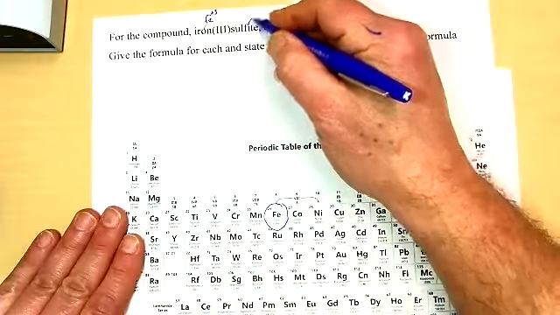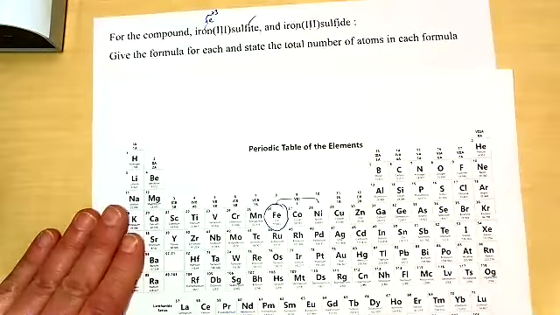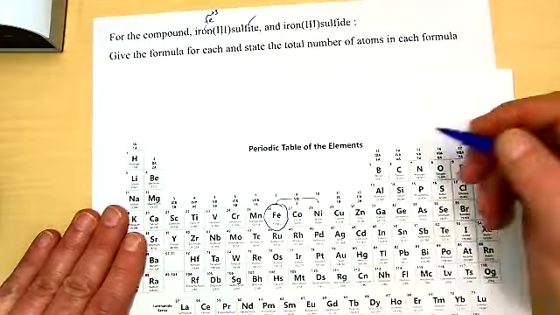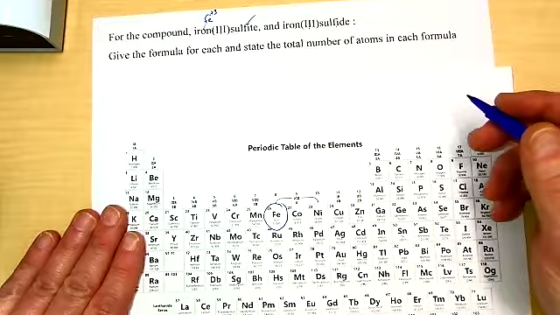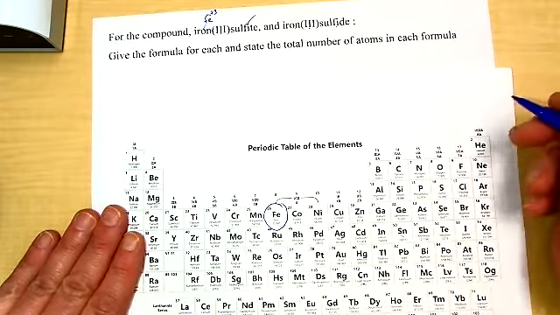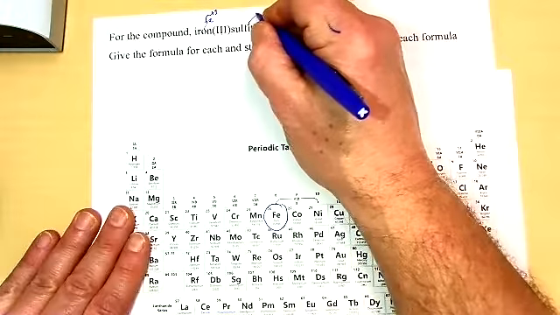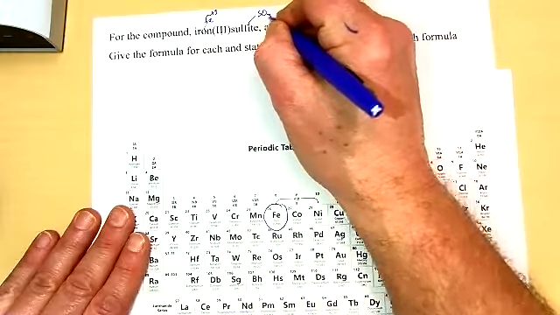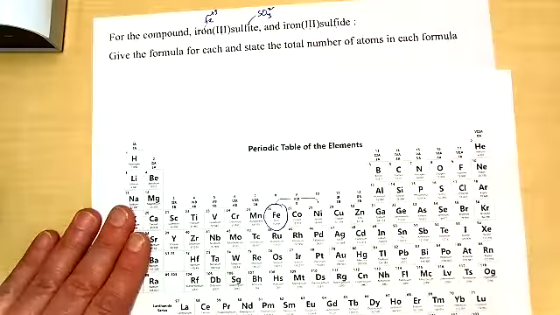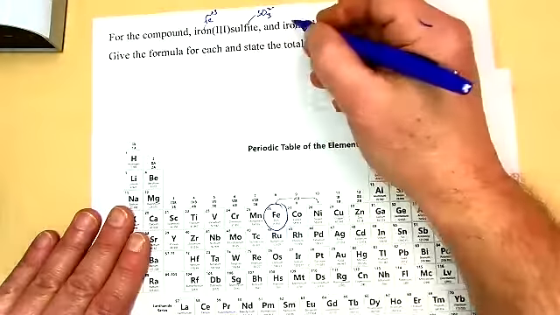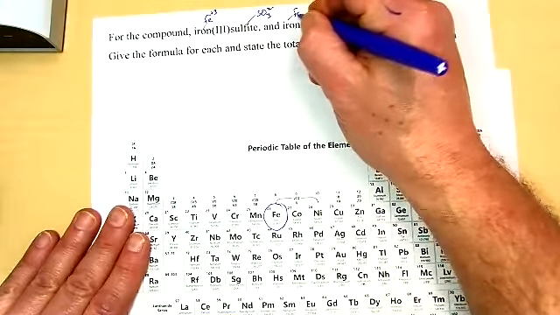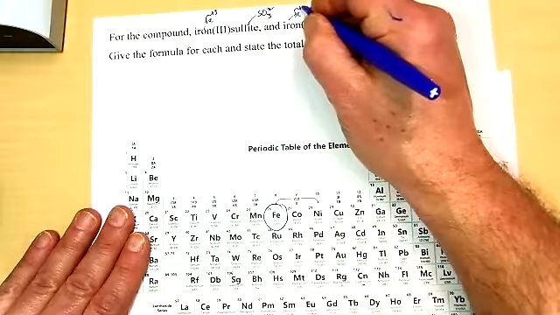And then sulfite. This is a polyatomic ion that is actually not required in our class for you to know, but in this case, it's going to be SO3, and that's got a 2- charge. So again, we have iron, and again, it's +3.